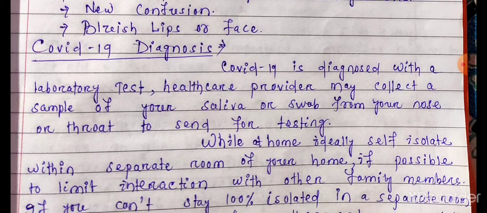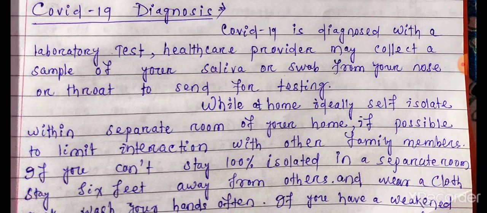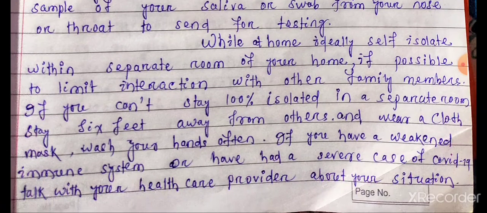COVID-19 diagnosis. COVID-19 is diagnosed with a laboratory test. A healthcare provider may collect a sample of your saliva or a swab from your nose or throat to send for testing. While at home, ideally self-isolate in a separate room of your home, if possible, to limit interaction with other family members.